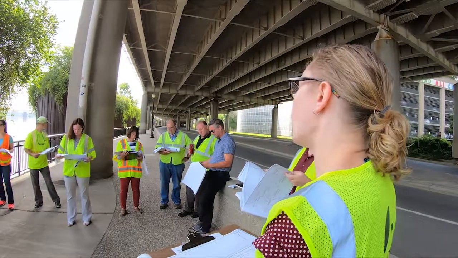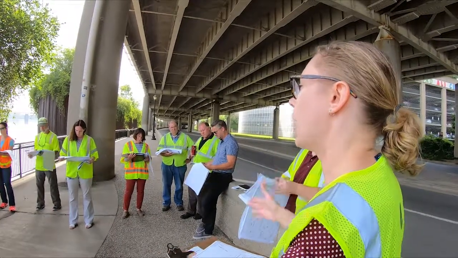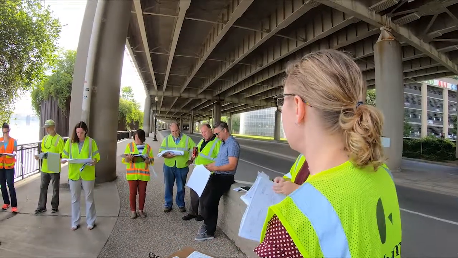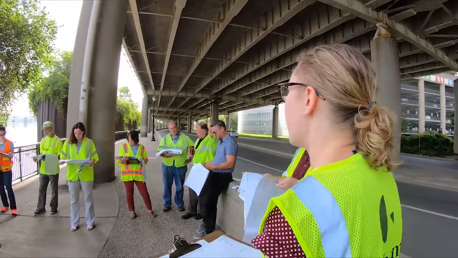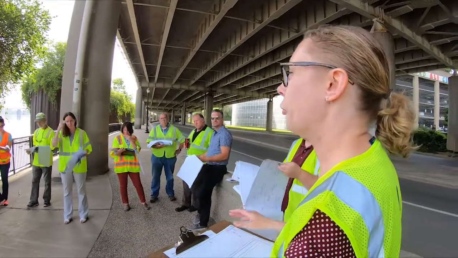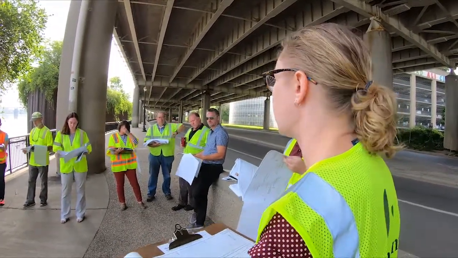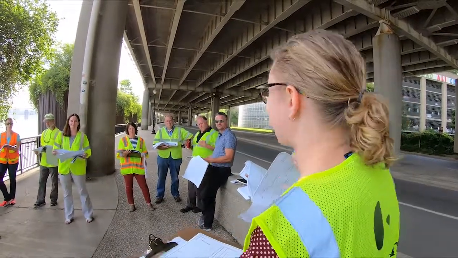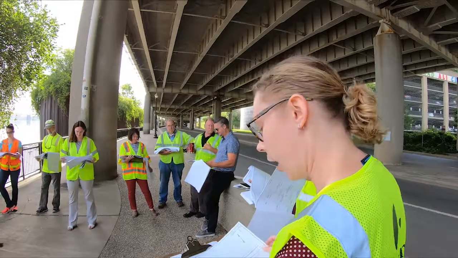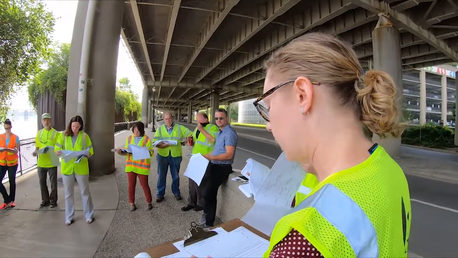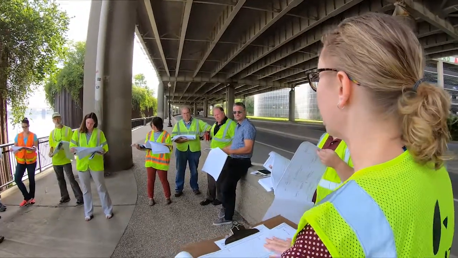Now the orange dotted lines show where the edge of the barrier would be in either alternate 2A or 2B. And since that hasn't been selected yet, it's not very detailed. It's just showing where that edge would be so we can get a feeling for what that looks like in the plans. Can everybody hear me? I'm trying to holler over this. Okay, good. So that's a brief overview of what we're looking at on the plans.